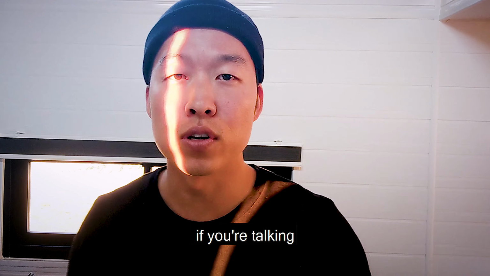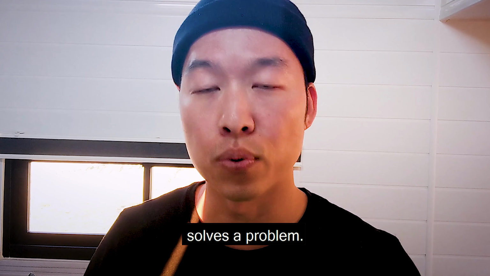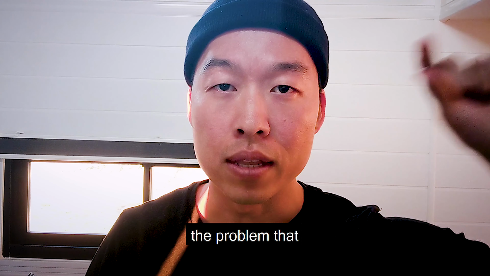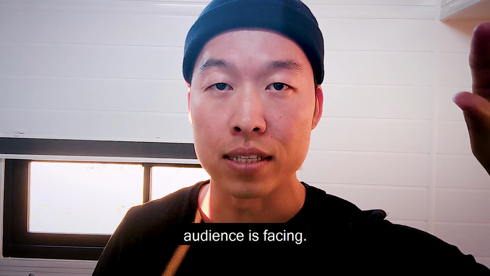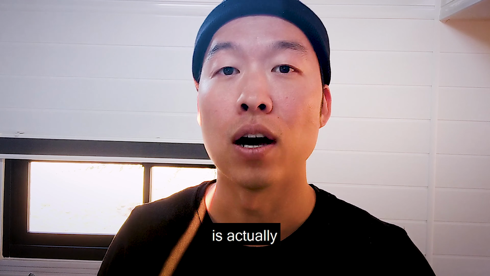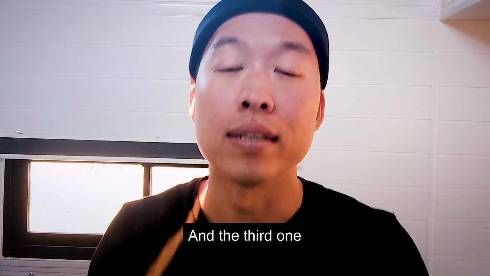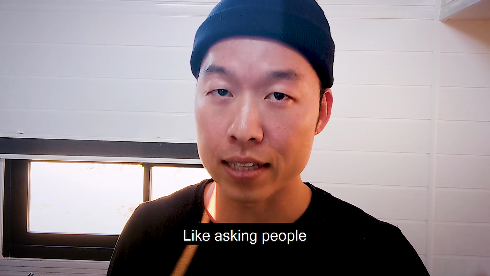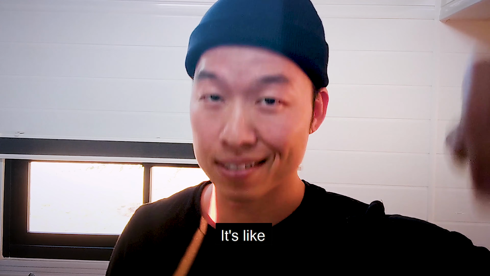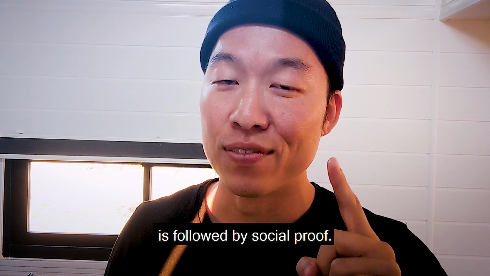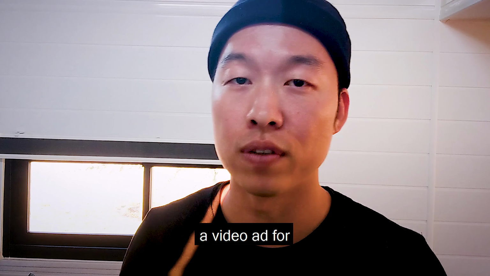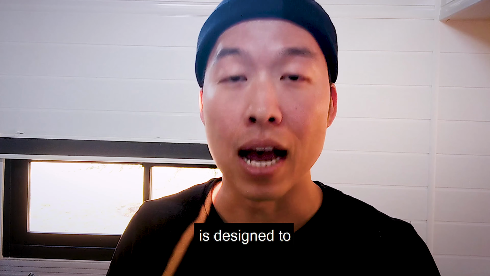Now, what's the next thing? If you're talking about a product that solves a problem, this is the structure. First, you list out the problems the audience is facing, and then the next one is offering a solution. The third one is to introduce the product, and the next one is the call to action, like asking people to perform a certain action, like click down there and buy it now. And then after that is followed by social proof, and then right after that, again, a call to action. So this is how we structure a video ad for something that is designed to solve a problem.